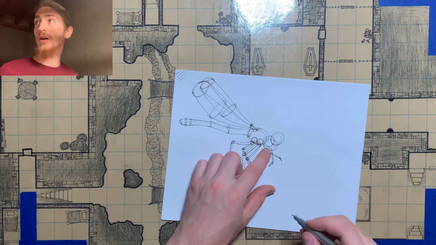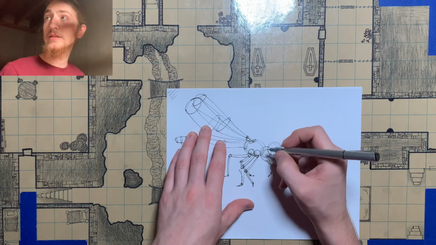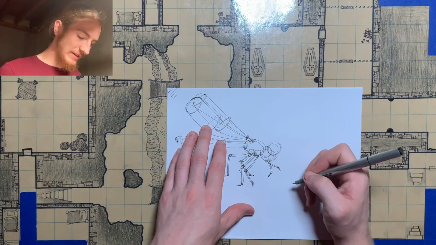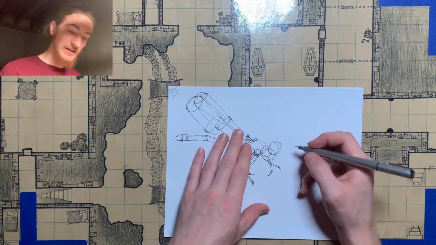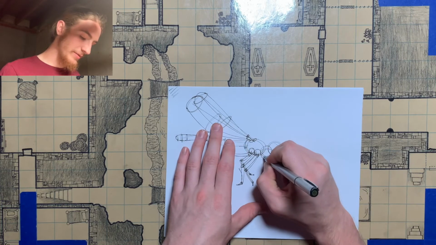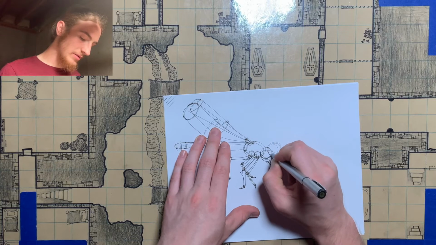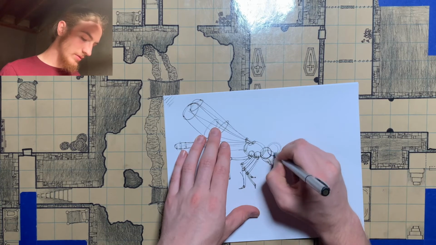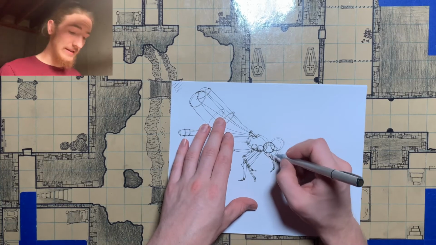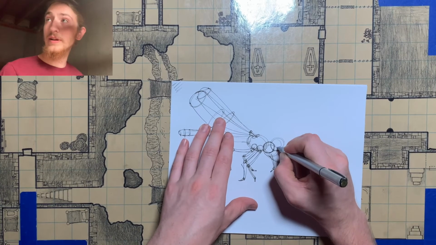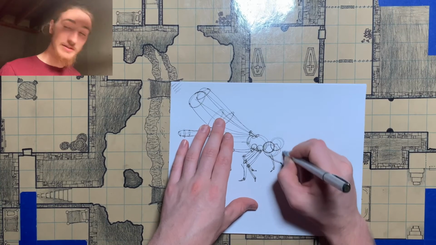Alright, now the eyeballs. I didn't really draw them right, so the head should be smaller. So let's go ahead and just kind of try to reinforce this eyeball. Give it some weight. And then there's kind of like the front of the face here. Just gonna draw like a basic shape in a box.